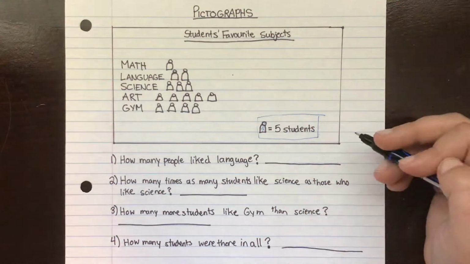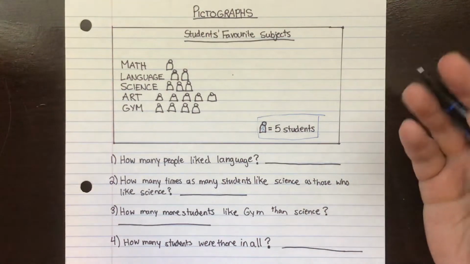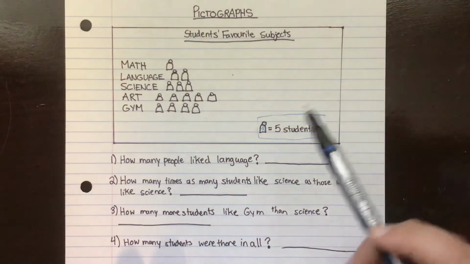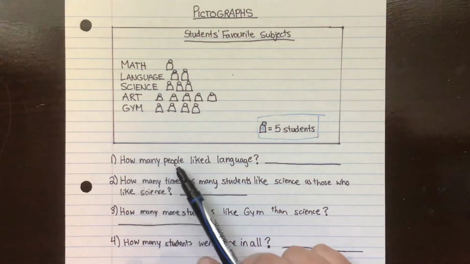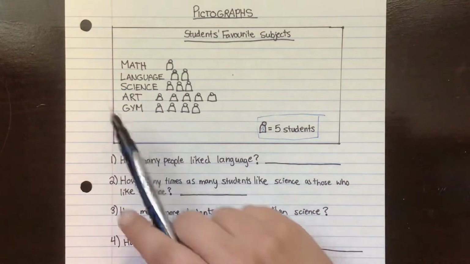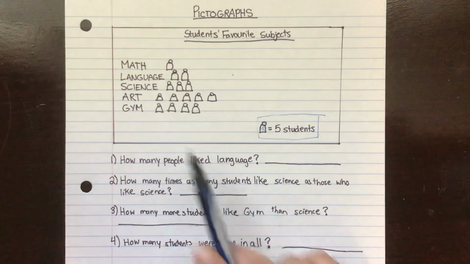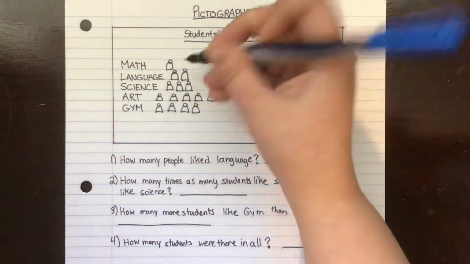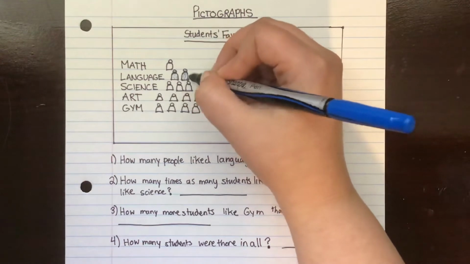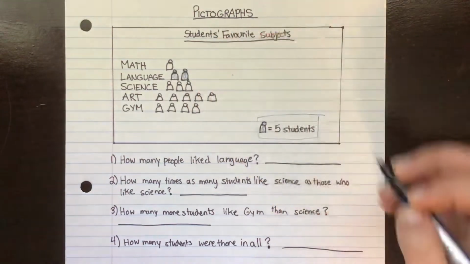So with these pictographs, you're going to be asked a few different types of questions, and I just want to show those to you today. The first type of question is something like this. How many people liked language? So we're looking for how many people are in one specific area. What we do is we look up to language, and we see that there's 2 little dudes here for language. And we have to think, how much are those 2 little dudes worth?